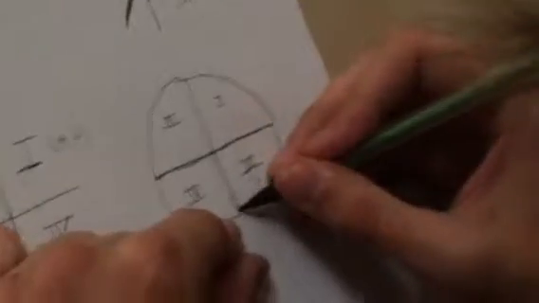Okay, so for our first problem, we're going to name the quadrant that 215 degrees lands in. So we know that this line here is 180, and this line here is 270. So it has to lie somewhere in between those. What's in between those two? Quadrant 3. Good job, Kincaid. So 215 degrees is in quadrant 3.